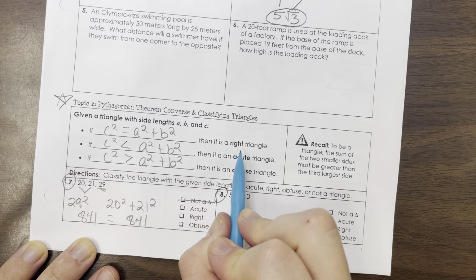Okay, so when you're copying these problems down, just put some directions and make sure you include the numbers. So classifying the triangle, the side lengths are 20, 21, and 29. So make sure you definitely have the information from the problem before you start writing your answer.